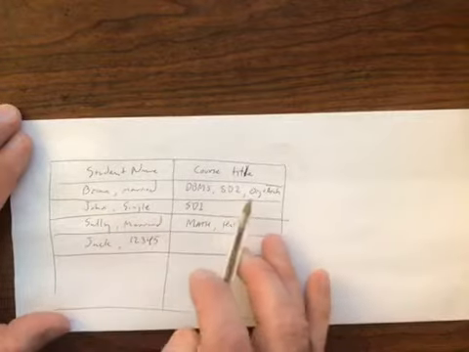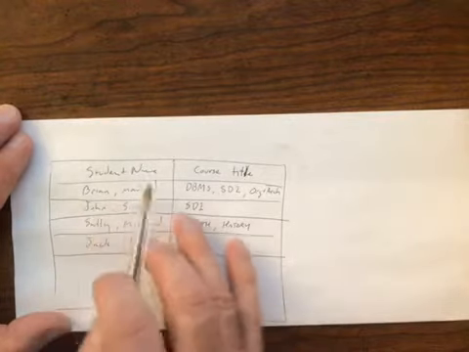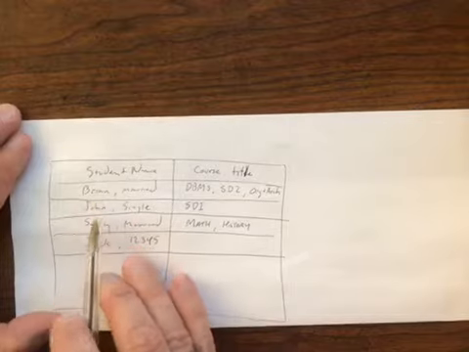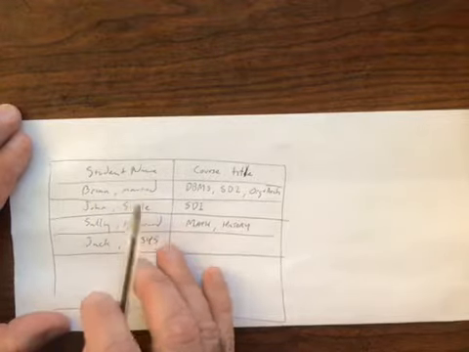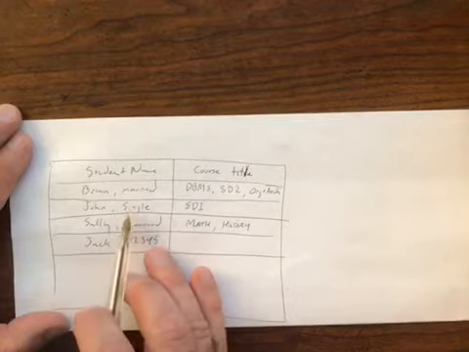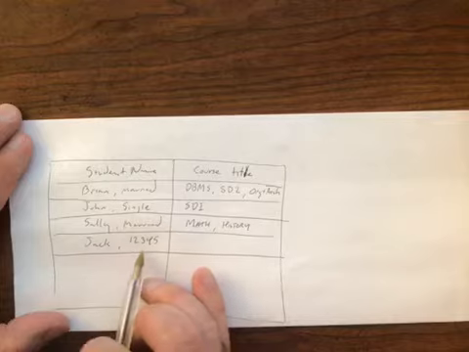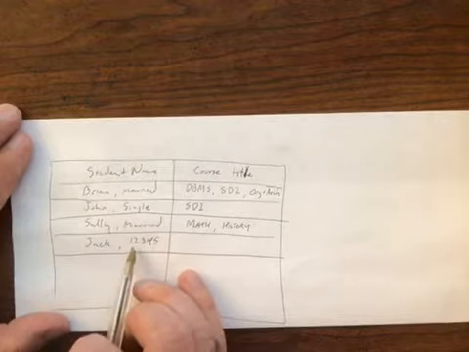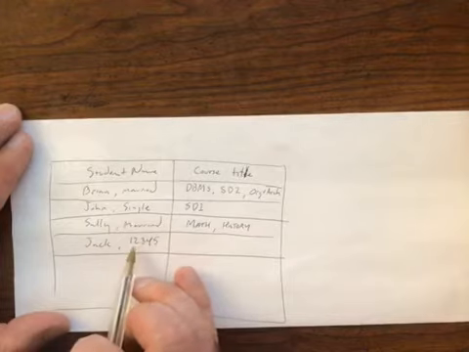And I have multiple bits of data, as you can see, in both. Under student name, I have Brian, John, Sally, and Jack. And I also have what appears to be marital status, at least for three of them. Brian is married, John is single, and Sally is married. But Jack here has a number. Maybe it's a zip code. Who knows what that is?